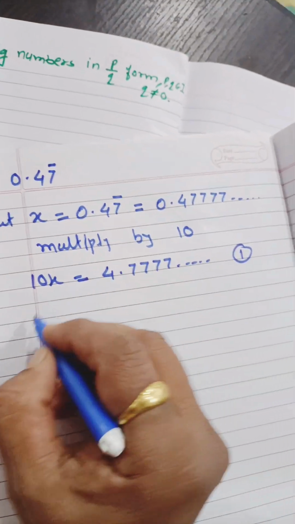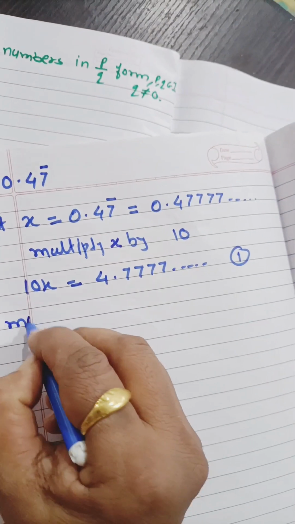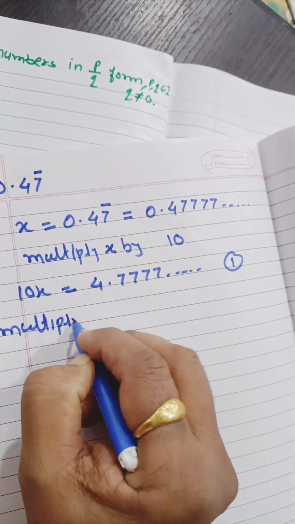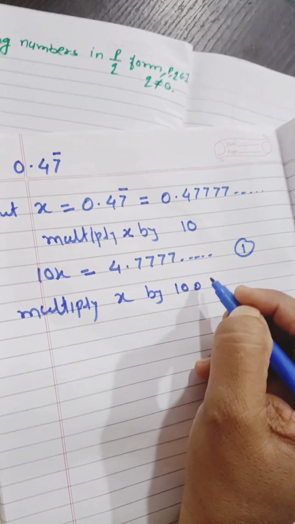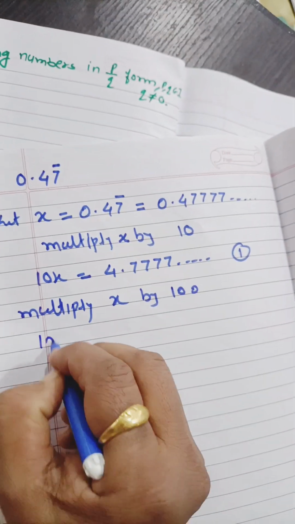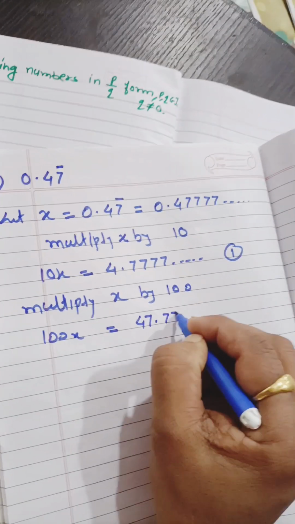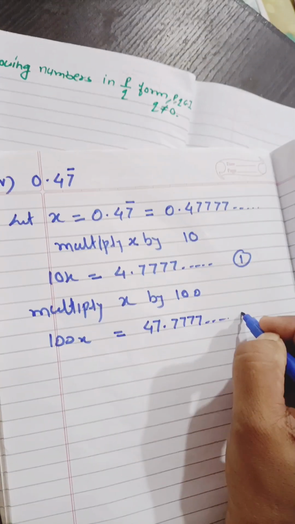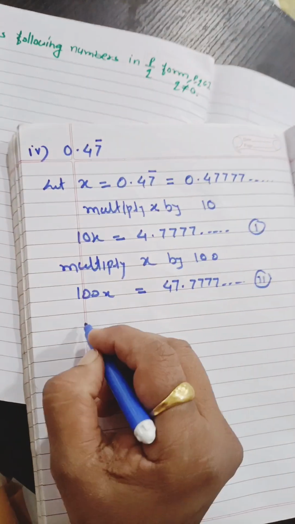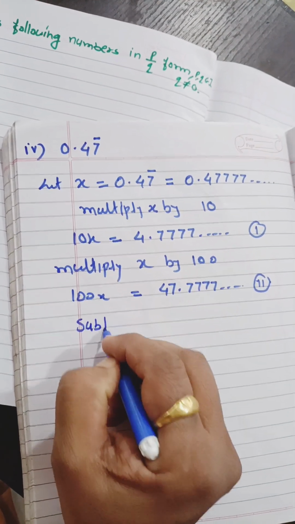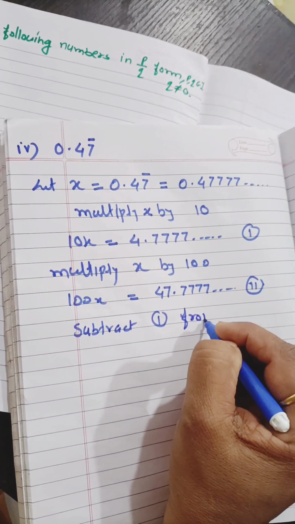Now again multiply x by 100. So what will happen? 100x equals 47.777 and so on. Now again equation 1 and equation 2. Again subtract 1 from 2.